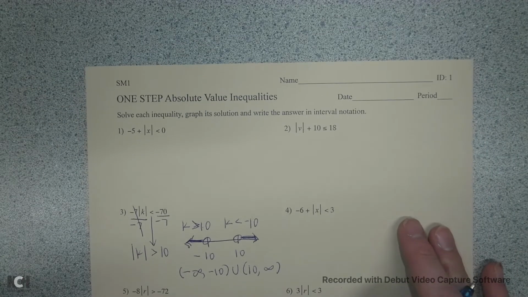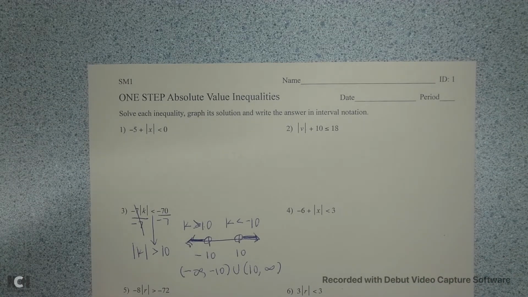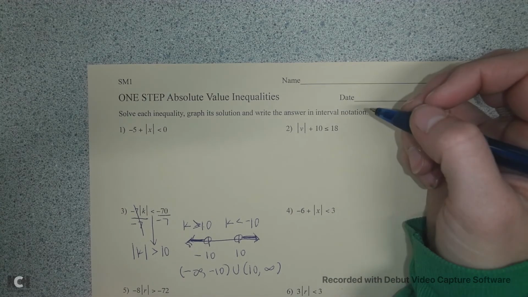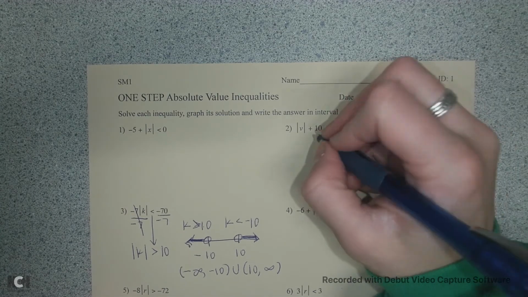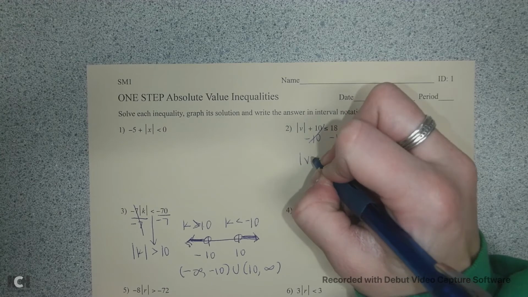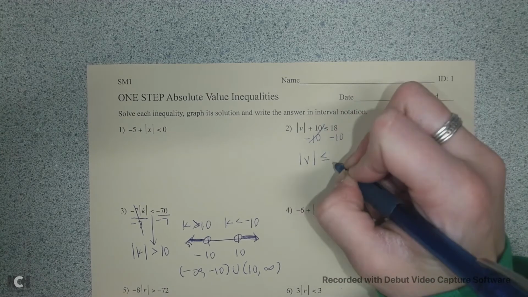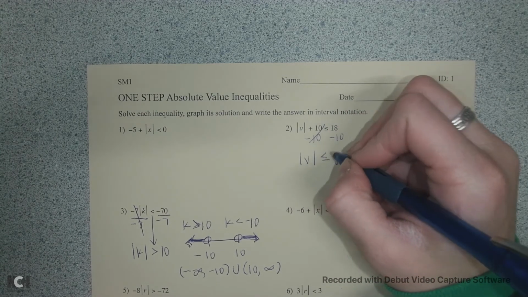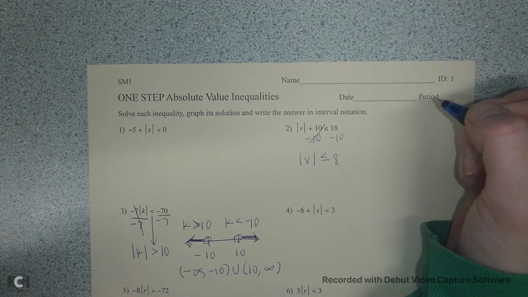Number 2. On this one, when I get the absolute value by itself, I'm going to do the opposite of +10, so I'm going to subtract 10 on each side. Now I have the absolute value of v is less than or equal to 8. Notice I didn't flip my symbol because I only subtracted by a negative. I didn't multiply.